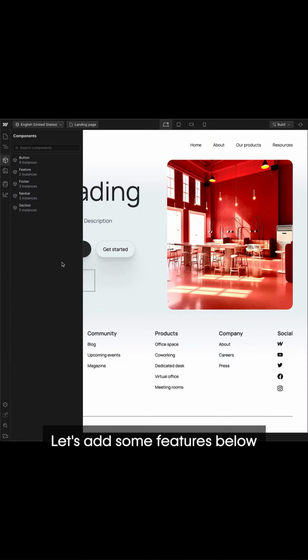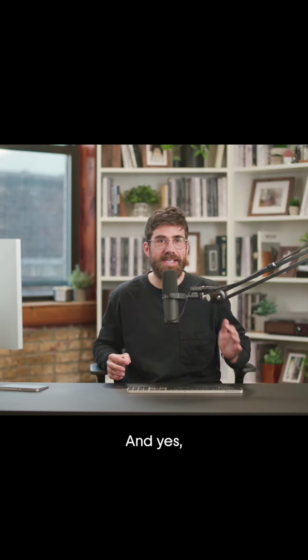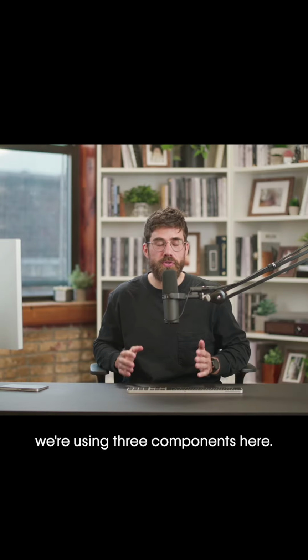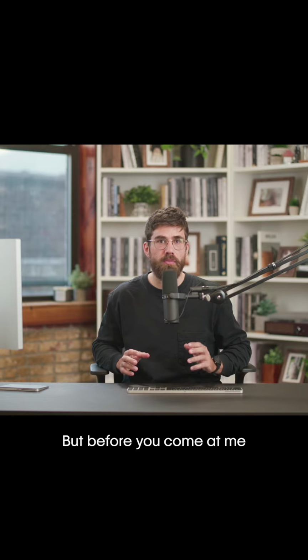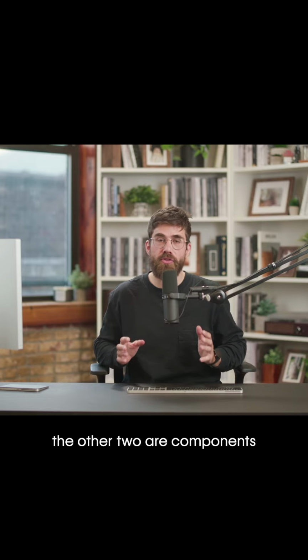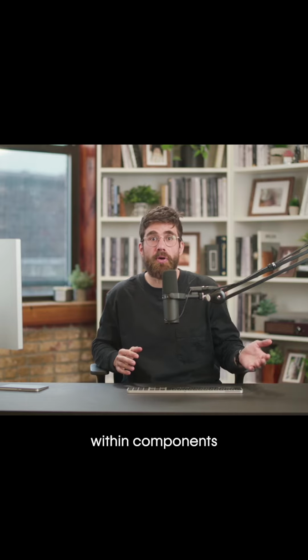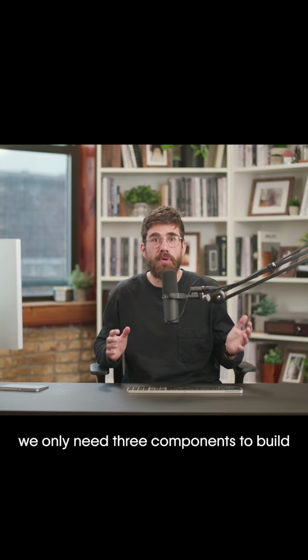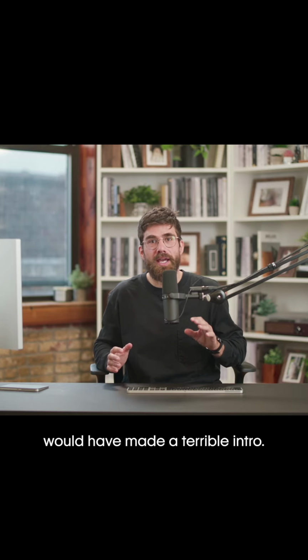Let's add some features below about our offering. And yes, technically we're using 3 components here. But before you come at me in the comments, the other 2 are components within components, and saying, hey, we only need 3 components to build this page would have made a terrible intro.